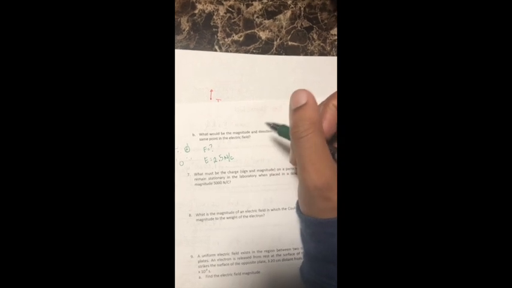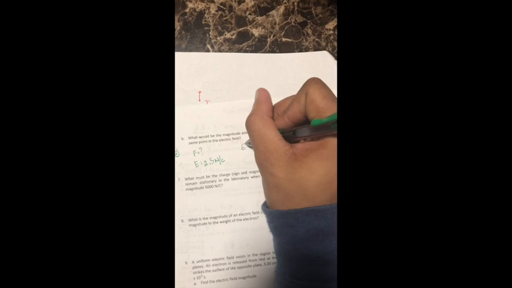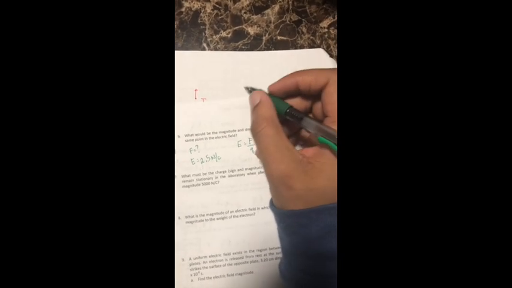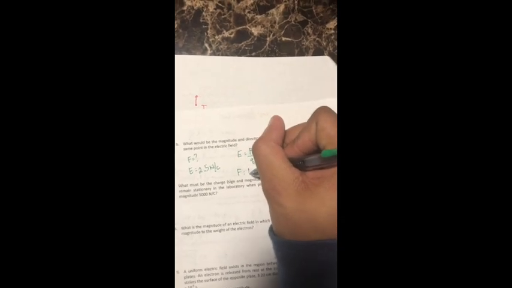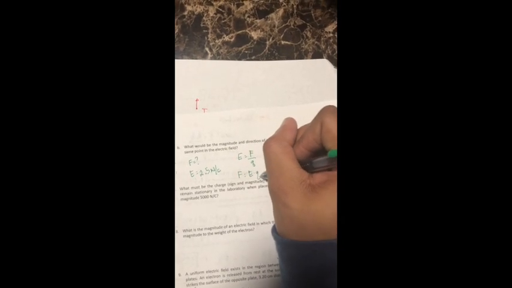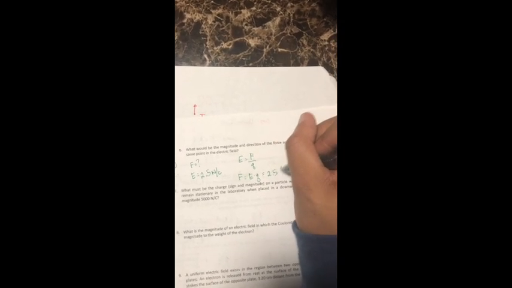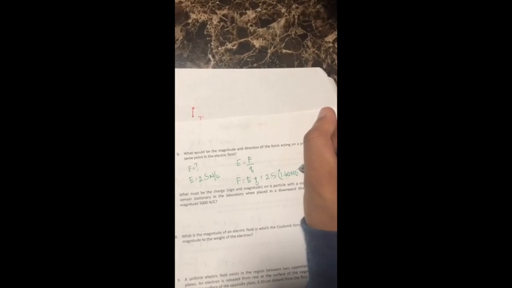So now we're placing a proton. If you remember, E is equal to the force divided by little q. So force is equal to E times Q. E is 2.5. What's the charge of a proton? 1.60 times 10 to the negative 19.